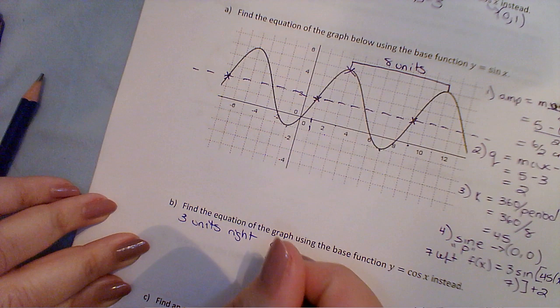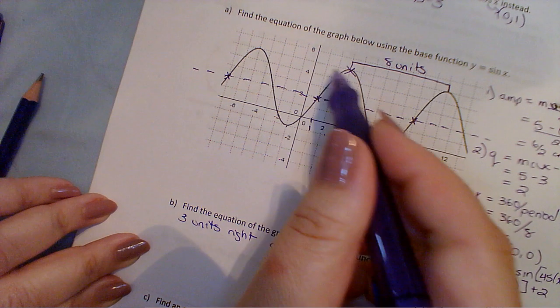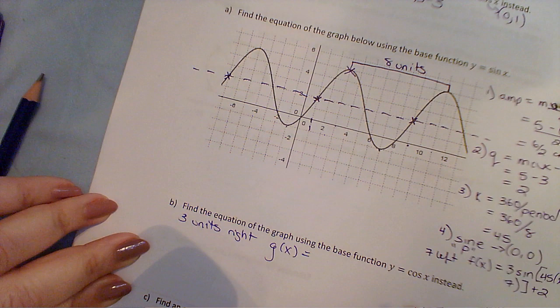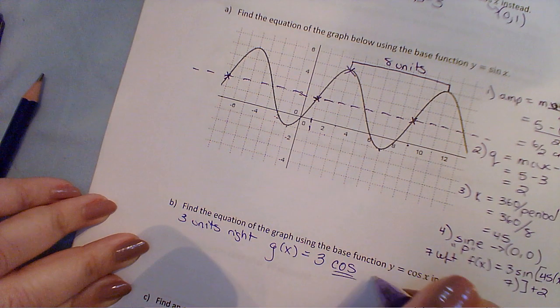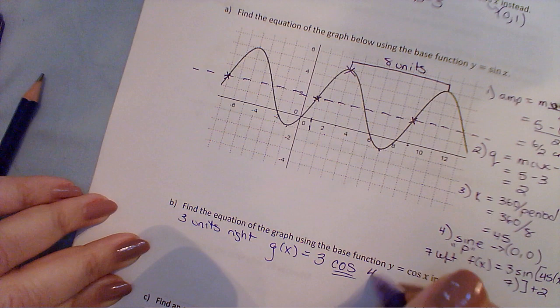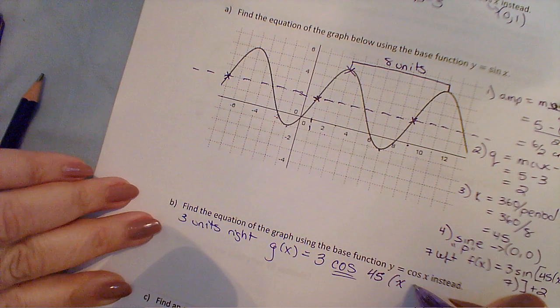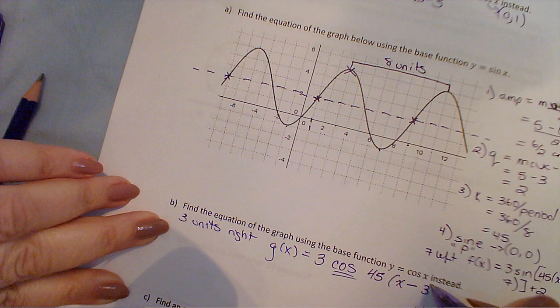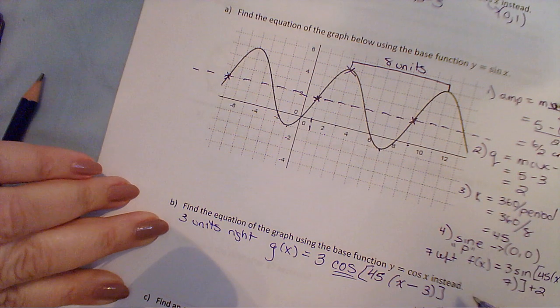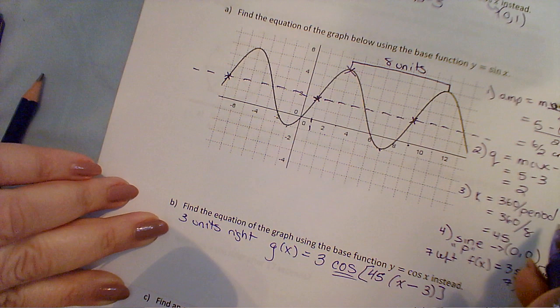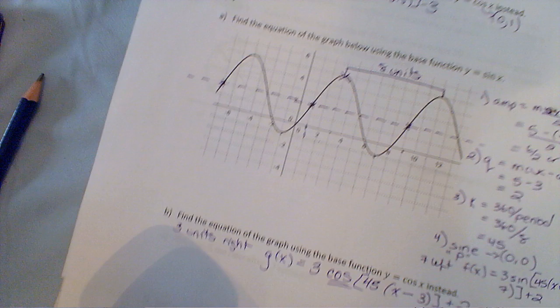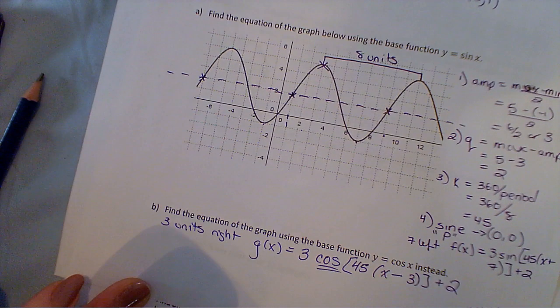So g of x equals, since I picked 3 units right and it's a peak, there's no reflection. So it's just the plain 3 in the front. Then it's a cos, don't put a sign there. 45 bracket x, 3 units right. Right means minus 3, squared it off. Again, I don't know if it's degrees or whatever those units are, so I'm not putting them down. And then a plus 2 at the back. And that's it. So we just came up with both sine and cos equations for these 4 graphs.